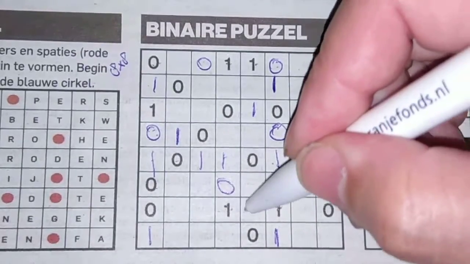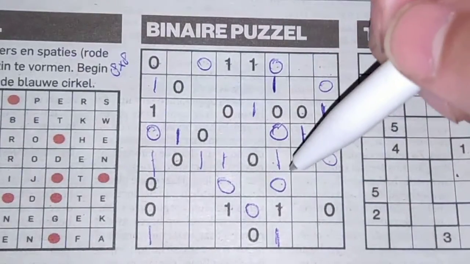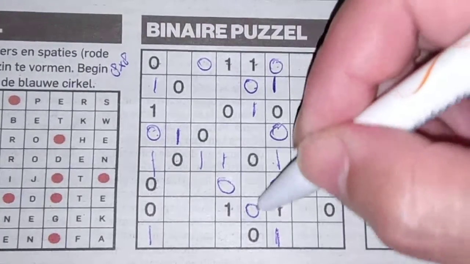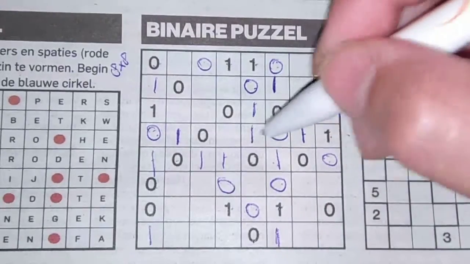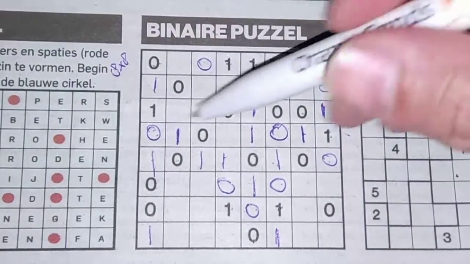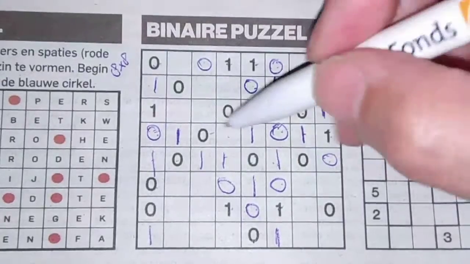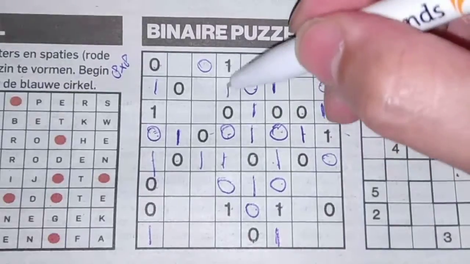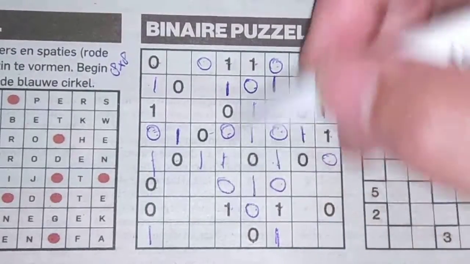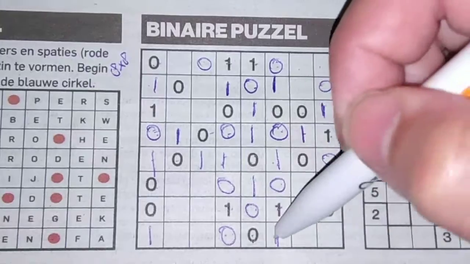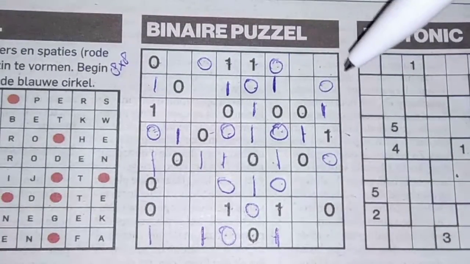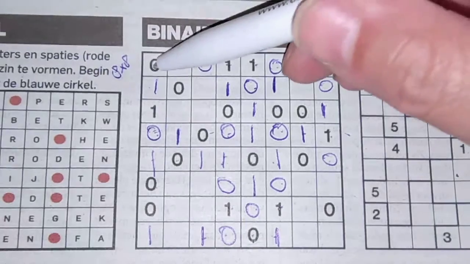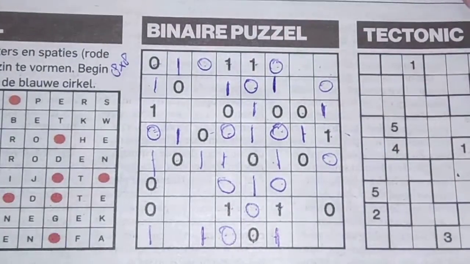Between 2 ones comes an O. Between 2 ones comes an O. 1, 2, 3, 4 O's, so the rest are ones. 1, 2, 3, and this is number 4. Double O, here one, there one, 1, 2, 3, 4 ones, so the rest are O's. Double O, here one, there one. Then I think no. Between 2 O's comes a 1.